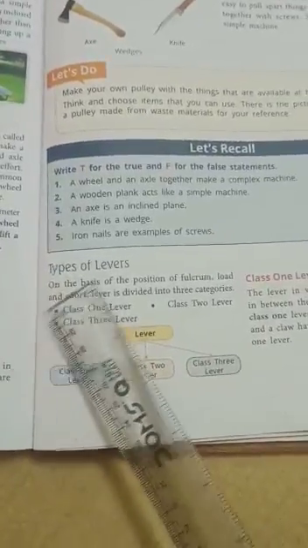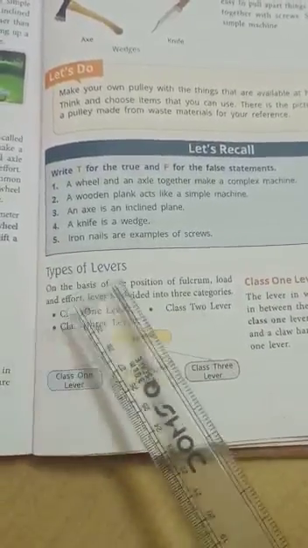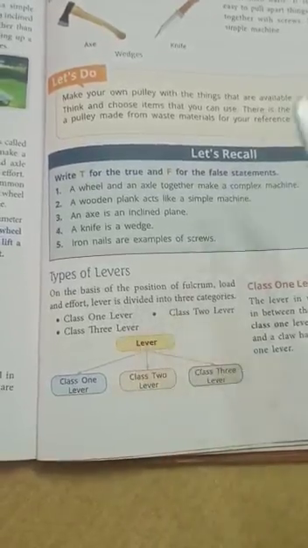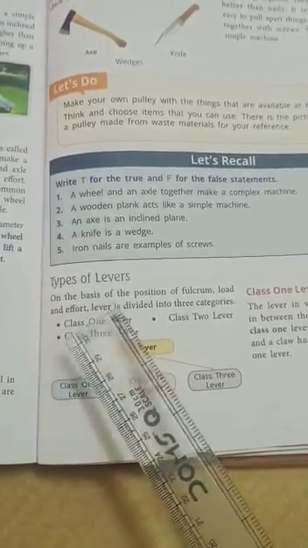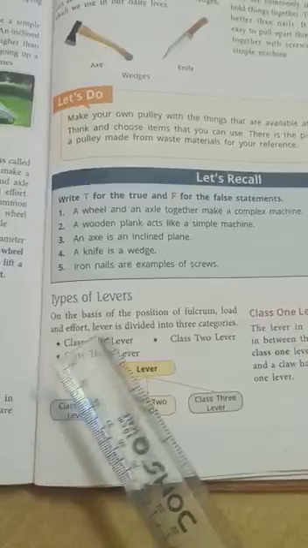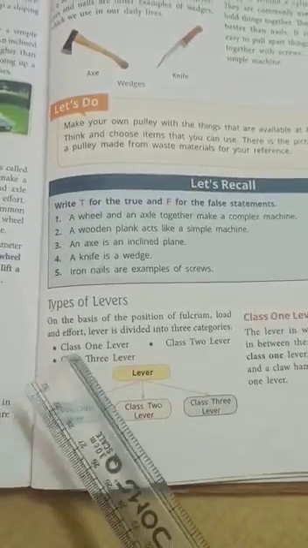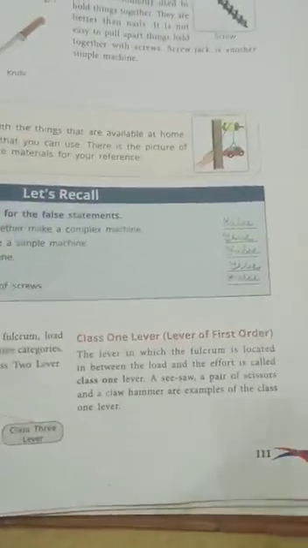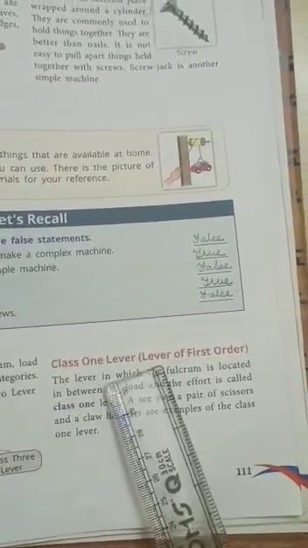Now comes types of levers. On the basis of the position of fulcrum, load and effort, lever is divided into three categories. How many categories? So lever is divided into three categories: class 1 lever, class 2 lever and class 3 lever. You can see this.